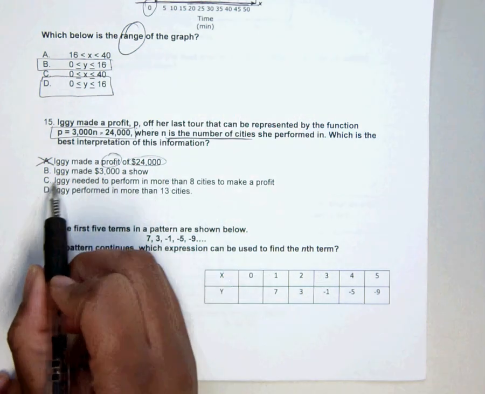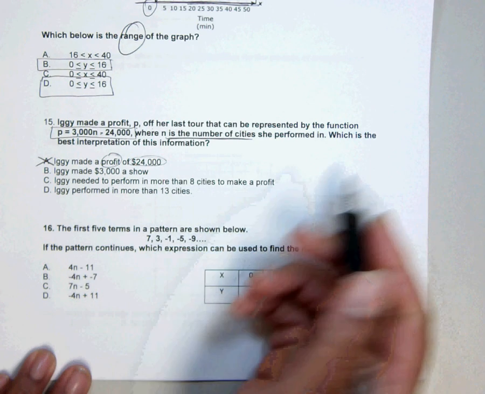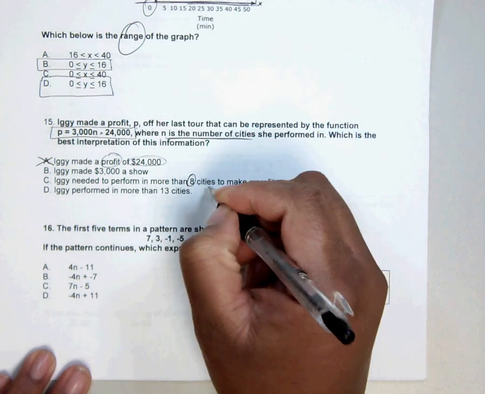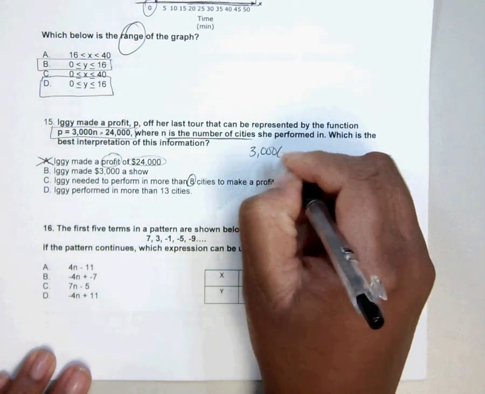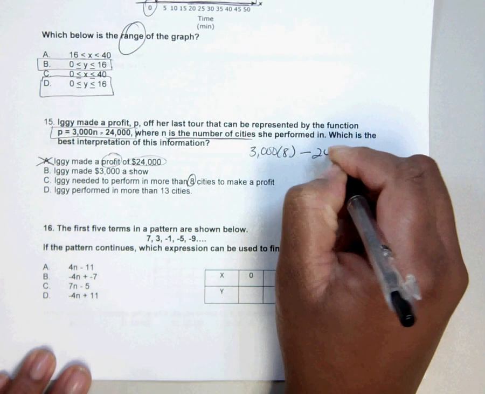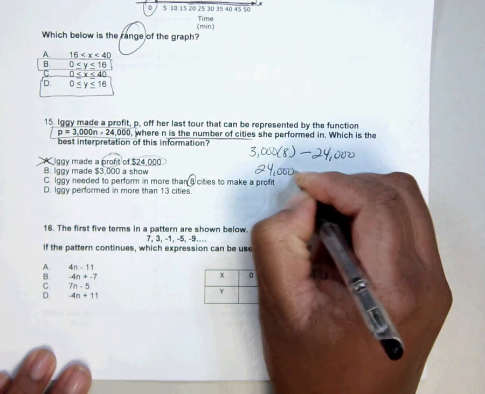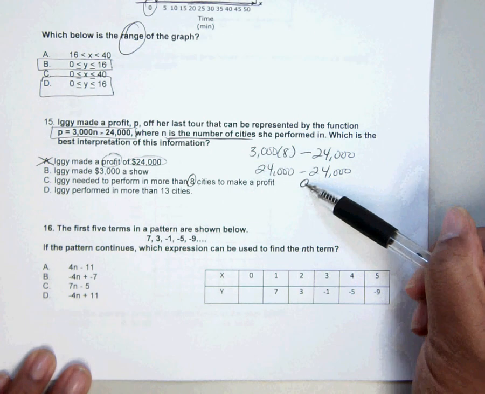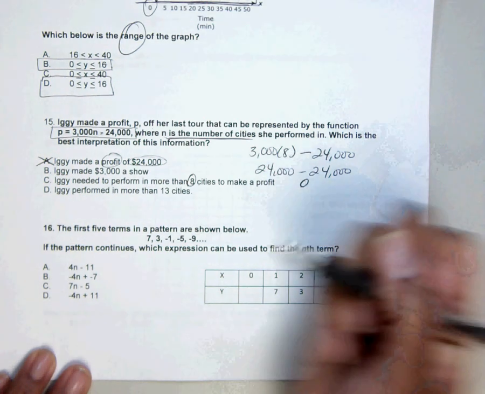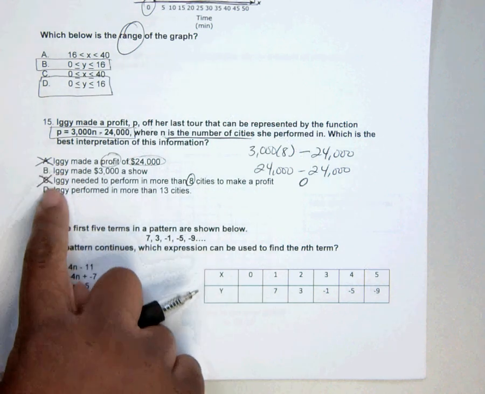So no. Let's look at letter C. Iggy needed to perform in more than 8 cities to make a profit. Well, what we're going to do is take 8, and since N means city, we're going to do 3,000 times 8, and then subtract off 24,000. So that's 24,000 minus 24,000, which is 0. Is that a profit? No, she comes out even, so it can't be that one. Now we're left with B and D.